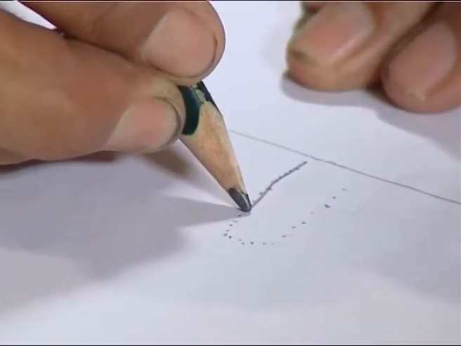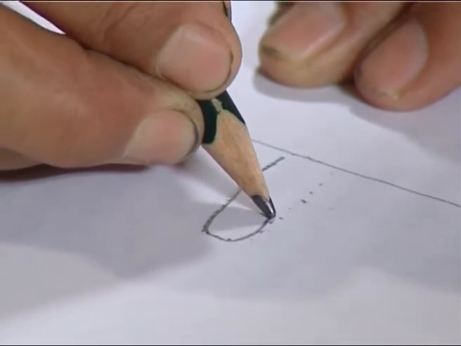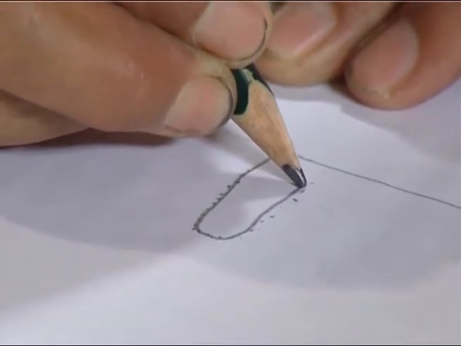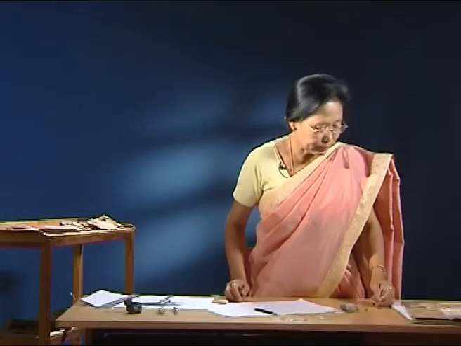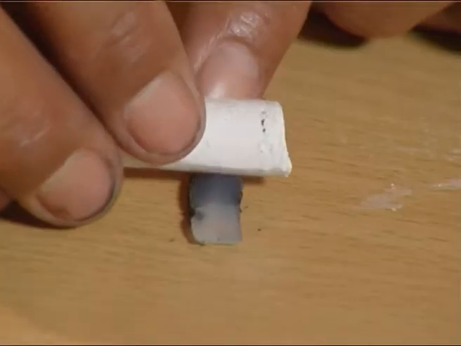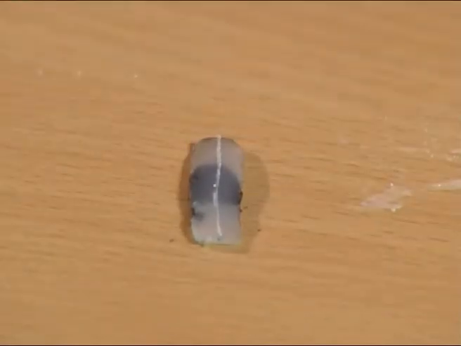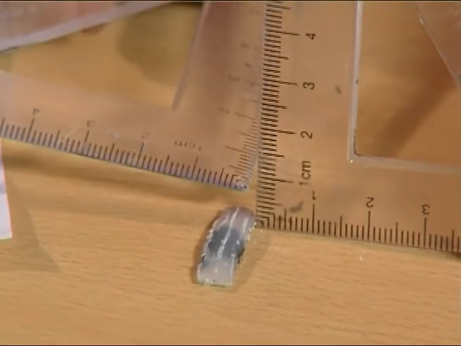Then we can join these lines. Then we can measure the ridges. So it starts measuring from here up to here and up to here.